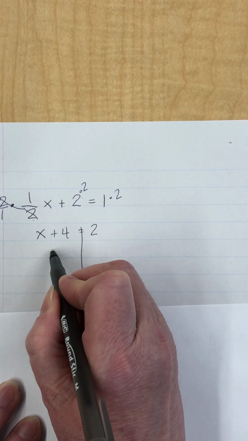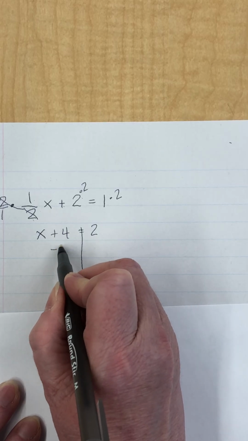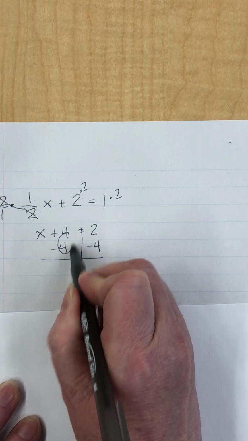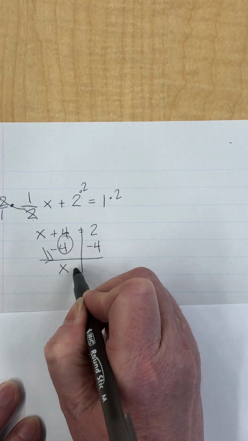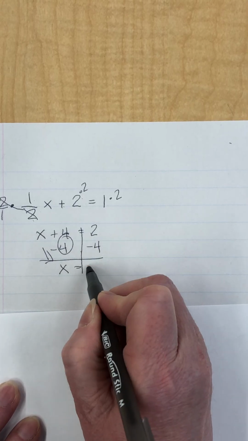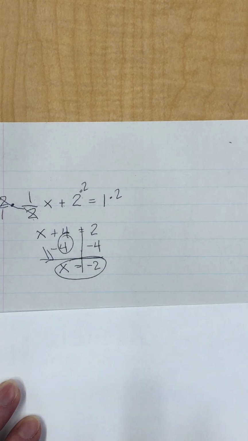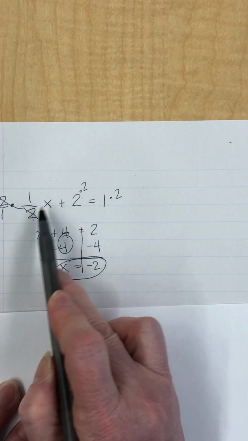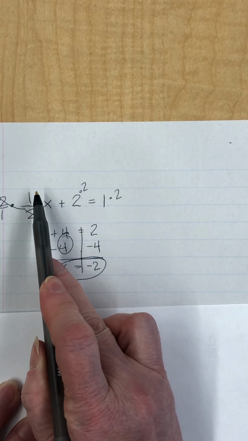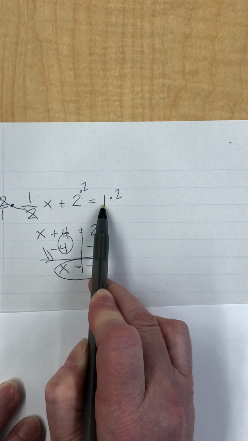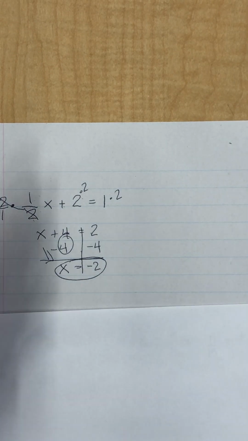So in this case, our one step is to zero out the 4. What you do on one side, you do on the other. This has an x, and 2 minus 4 is -2. If you plug it back in, 1/2 of -2 is -1. -1 plus 2 is really 2 minus 1, which is 1. So plug it in to make sure that it works.